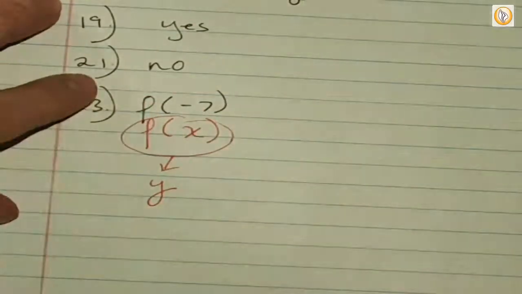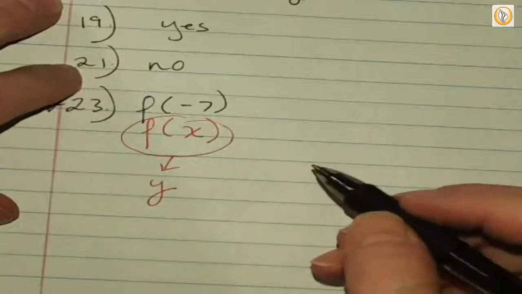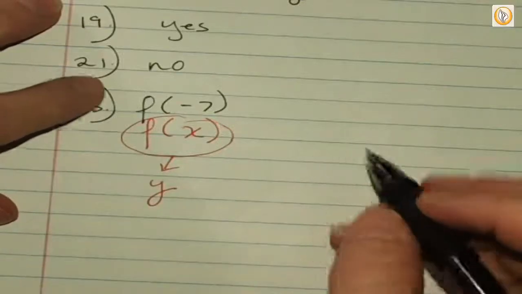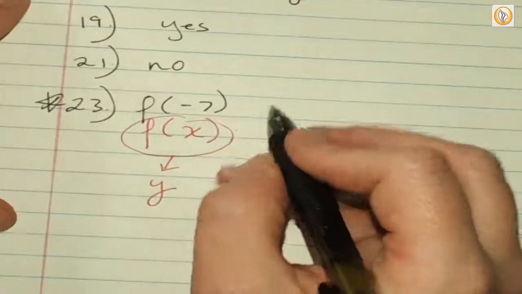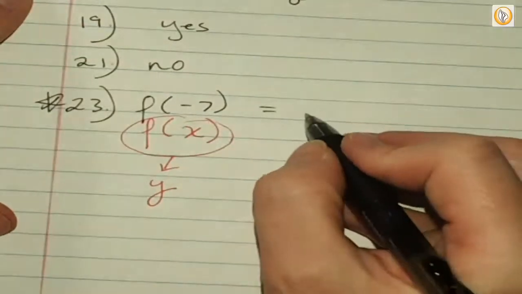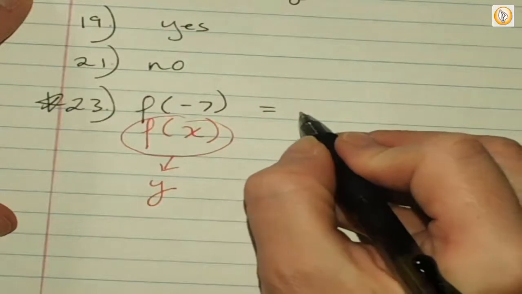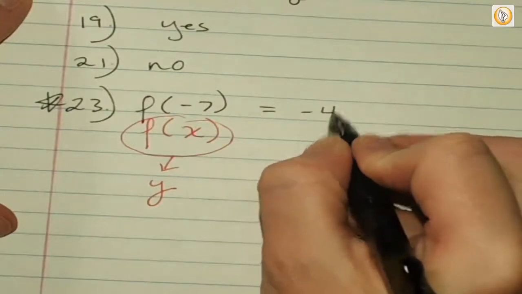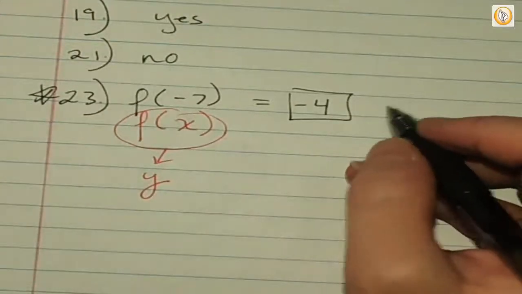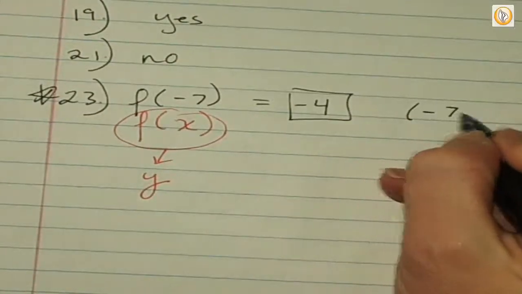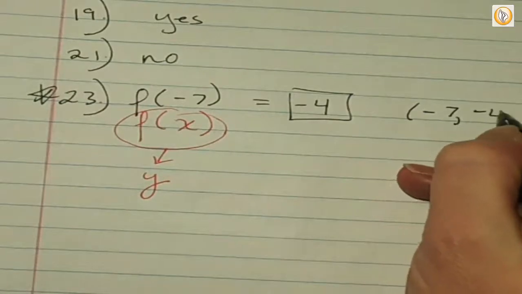So look in those ordered pairs, Gabby, and look for the x that is -7. What is the y? Look in the directions. You'll find an ordered pair that's -7 and -4.